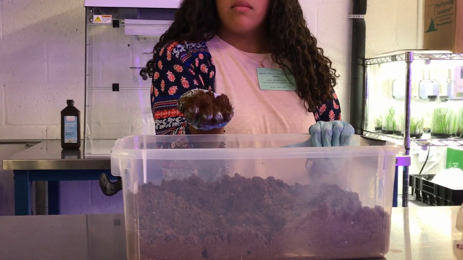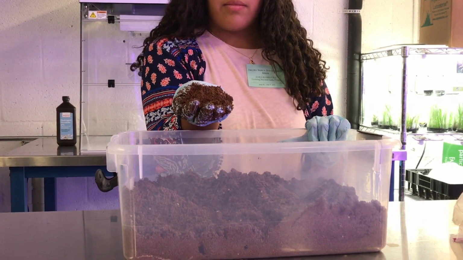Make sure the medium clumps together, or else it will fall out of the holes of the bottom of the pot.